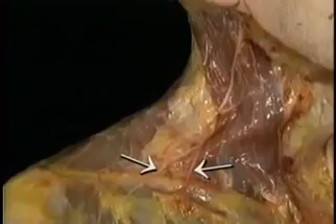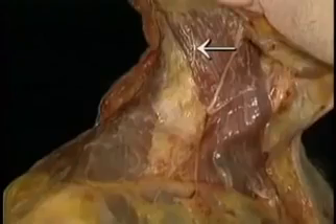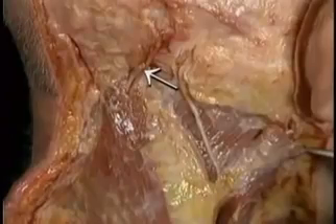Here are the supraclavicular, great auricular, posterior auricular, lesser occipital, and greater occipital nerves. That brings us to the end of this section on the nerves. In the next section, we'll look at the blood vessels of the head and neck.